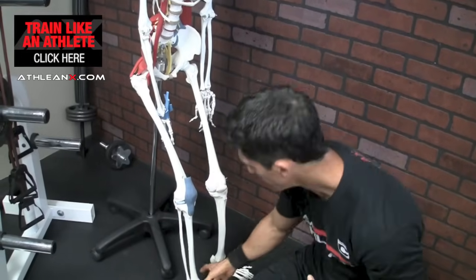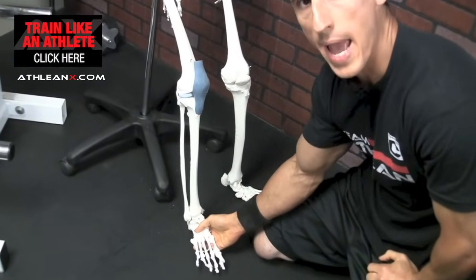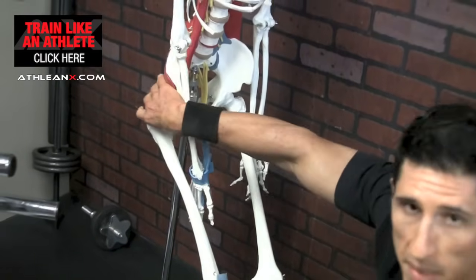And when we look at this, it's either going to be the track at the bottom, which is going to be controlled by your ankle and foot, or the track at the top, which is going to be controlled by the muscles in your hip.